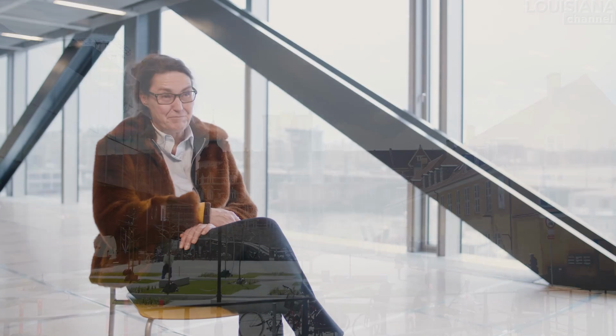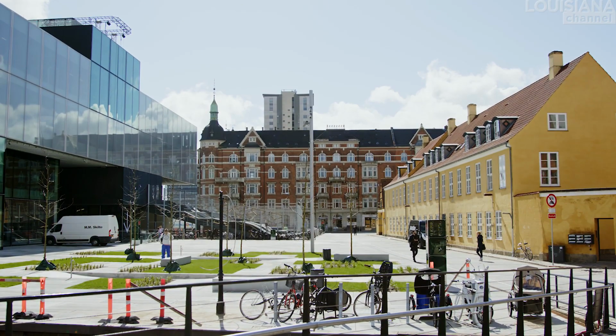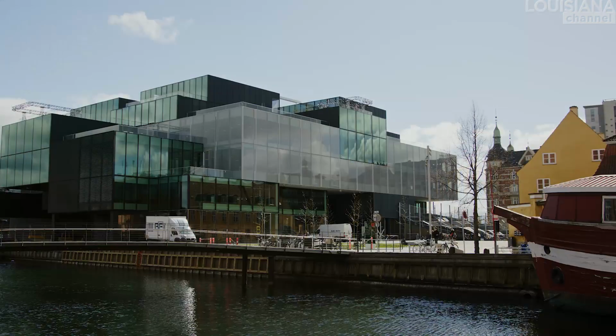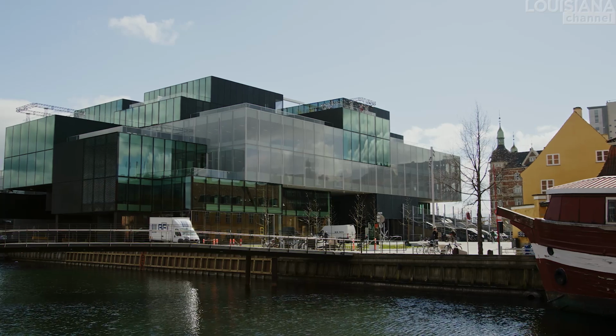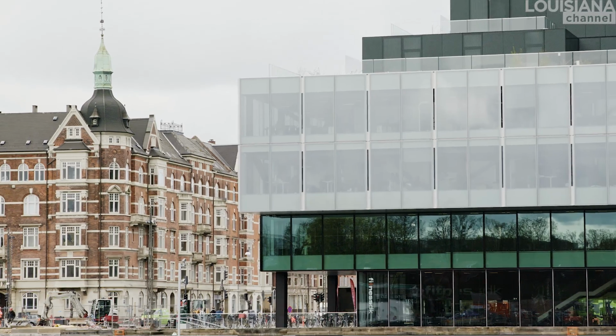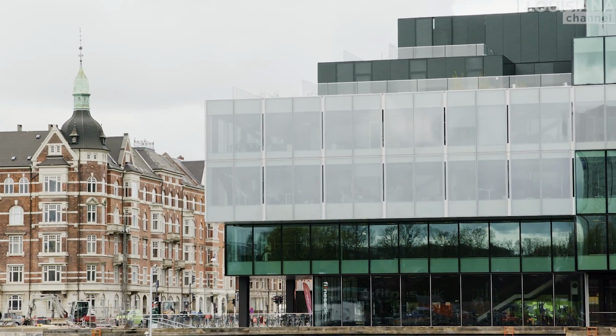Was it hard to build at a spot where you have air and water on the one hand and very small buildings on the other hand? Well, of course, the yellow houses, as we call them, are very, very small. So we tried to connect to that by creating a new urban space, with the yellow houses on one side and the building on the other side, trying to reduce the scale as much as we could. But for us, what was more important to connect to was the typical city blocks as you have them in Copenhagen.